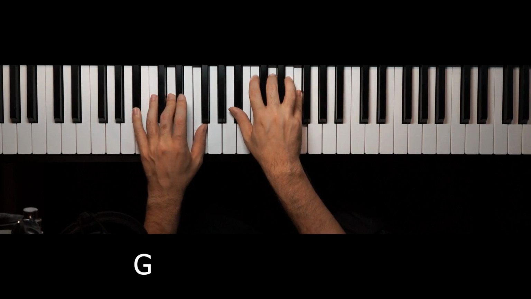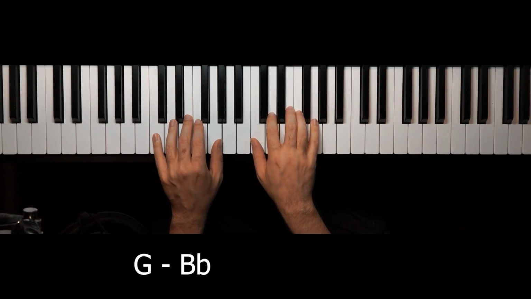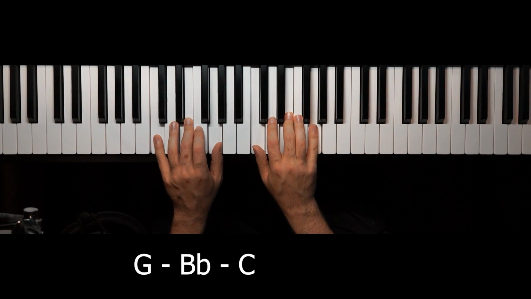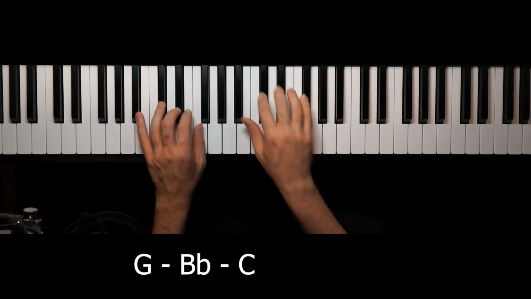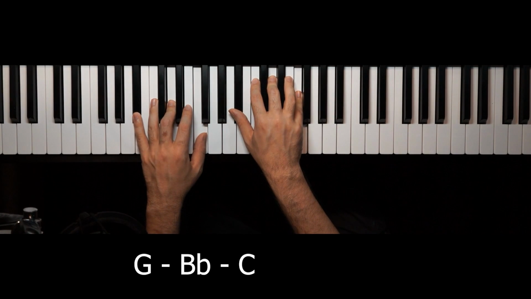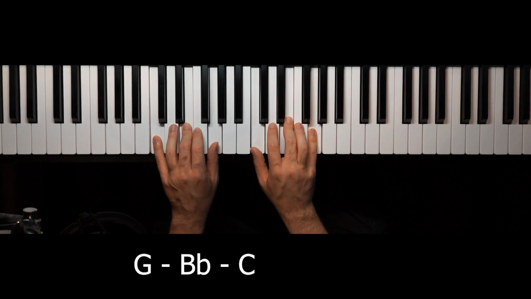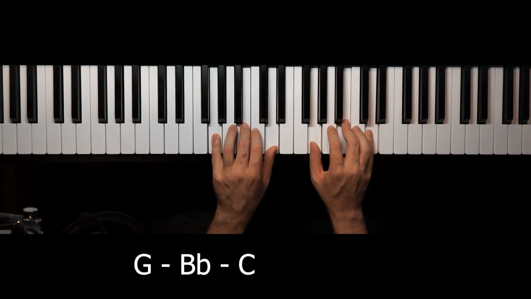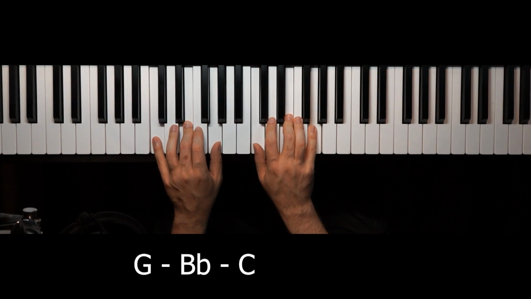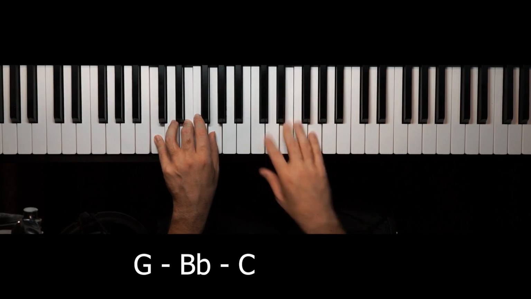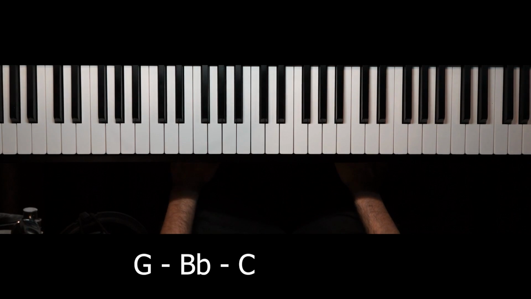Okay, pattern number 2 is G major, B flat major, and then C major. This is the chord progression they use in the song Freebird. So once again, G major, B flat major, and C major. One more time, G, B flat, and C. So this is another easy one to play and use in your music composition if you need it.